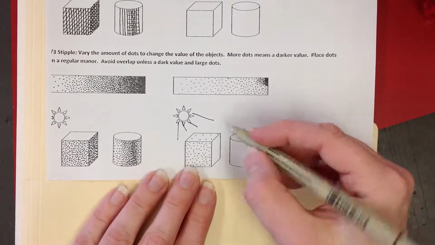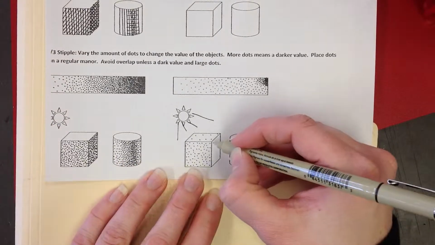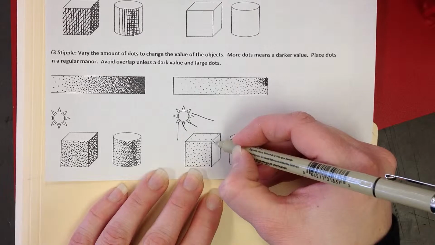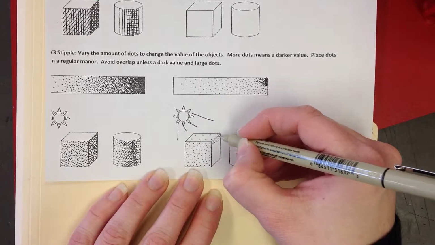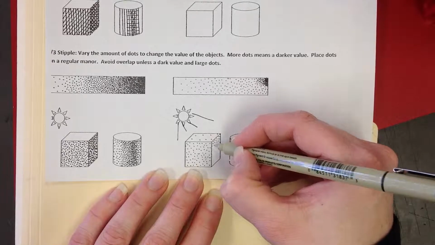Okay, then on this side here, it is opposite of the light. So this is where I'm going to go in there and put more and more dots so that I get it to be darker.